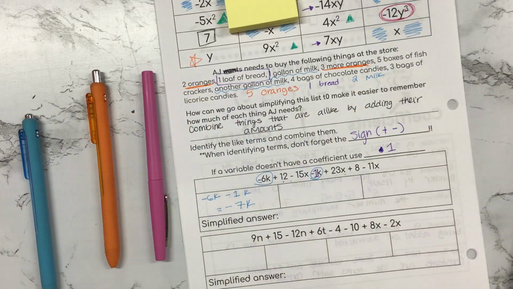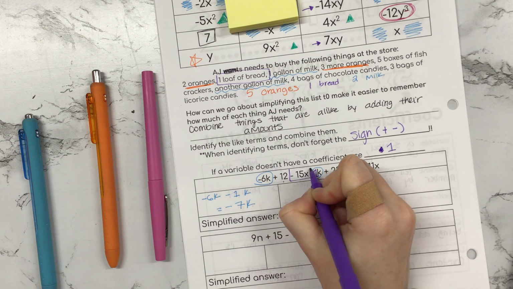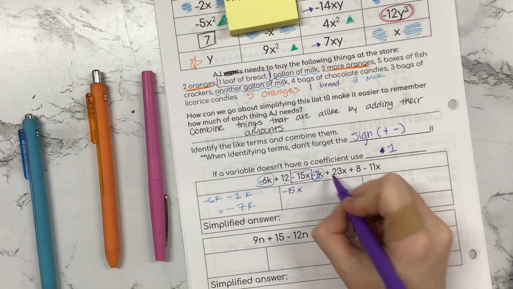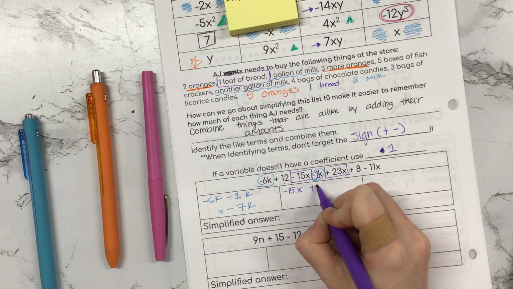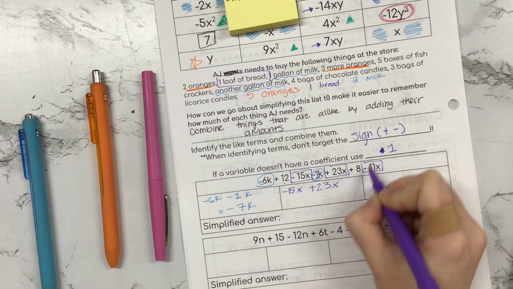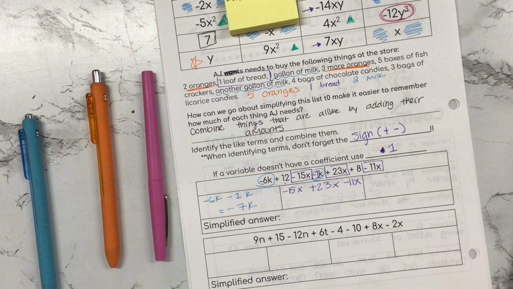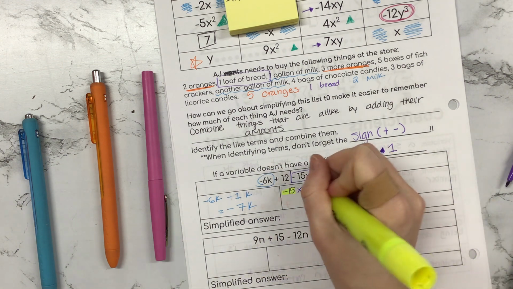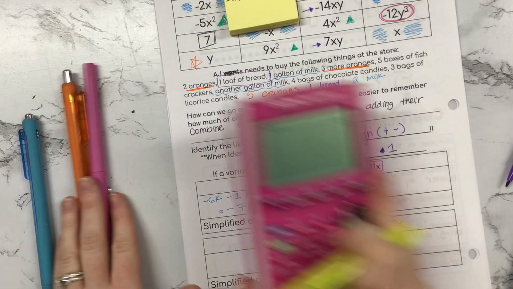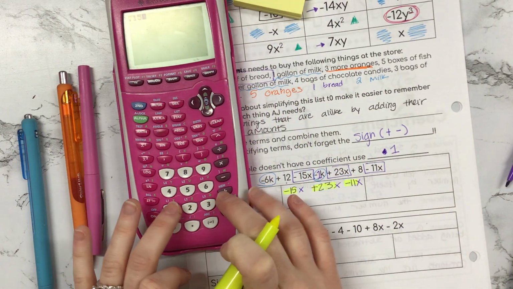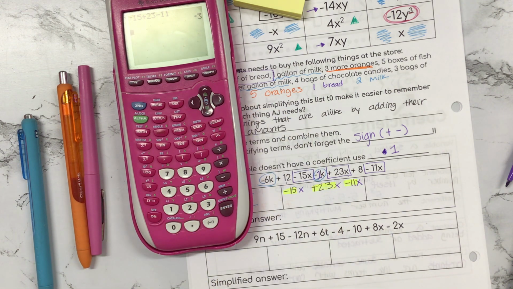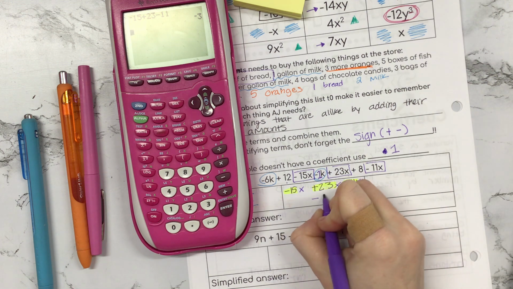Then the next one I see are the x's. So this is a minus 15x. That minus goes with the 15. A plus 23x. And then minus 11x. And I can combine those by adding or subtracting their coefficients. So I'm going to do negative 15 plus 23 minus 11. Okay, which is negative 3x.